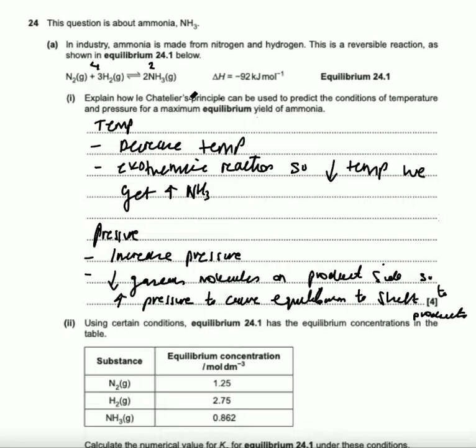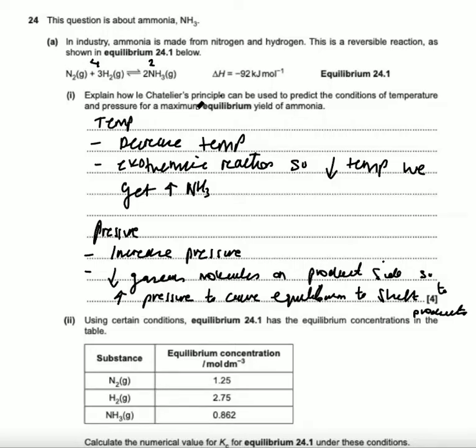Now, this question is about ammonia. In the industry, ammonia is made from nitrogen and hydrogen. This is a reversible reaction as shown in the equilibrium below. Explain how Le Chatelier's principle can be used to predict the conditions of temperature and pressure for the maximum equilibrium yield of ammonia. Right.